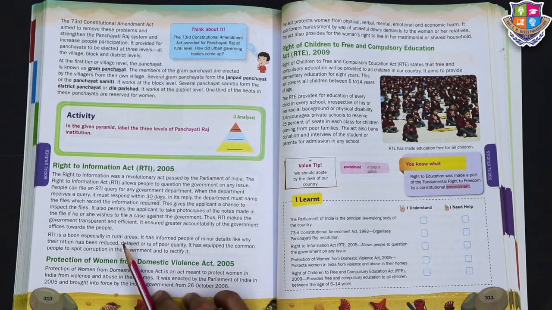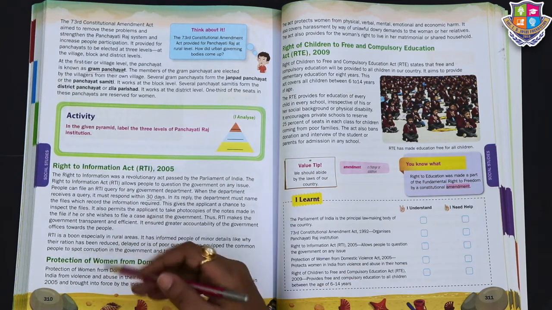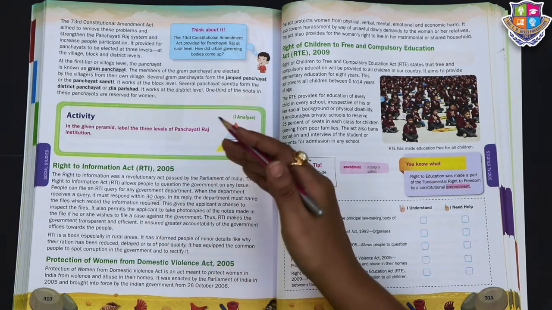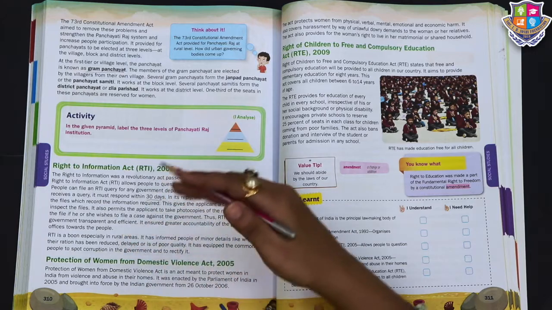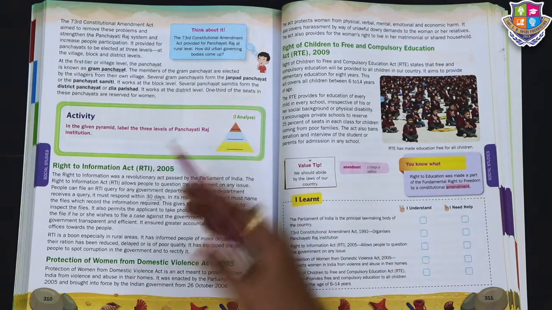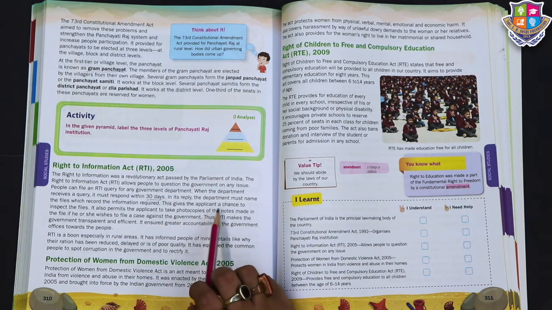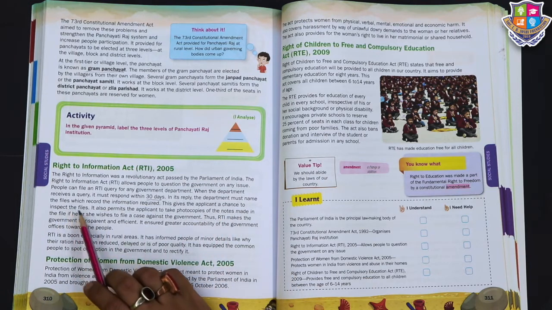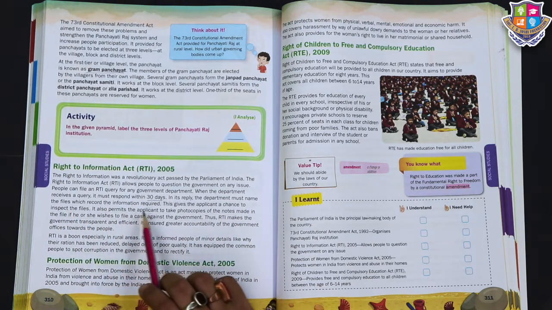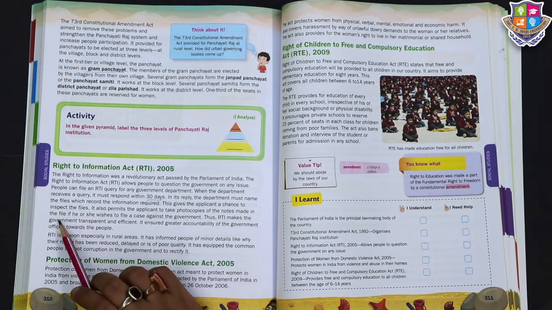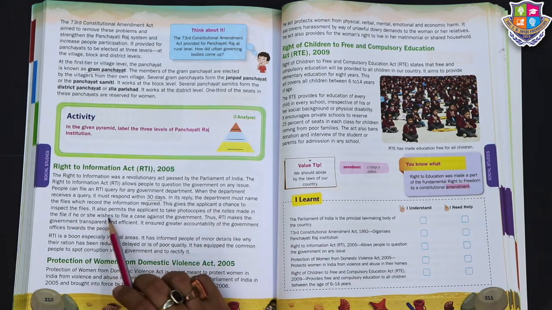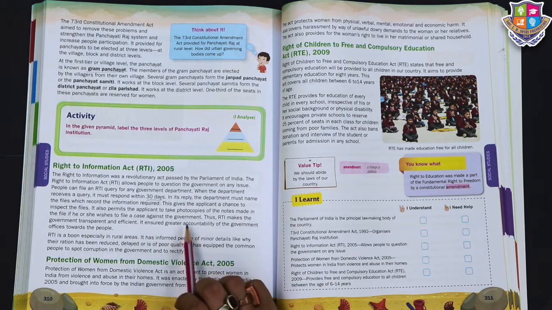So the department has to file the queries in different files. It has to give the title of the queries in different files and segregate the files. This gives the applicant a chance to inspect the files. It also permits the applicant to take photocopies of the notes made in the file if he or she wishes to file a case against the government.